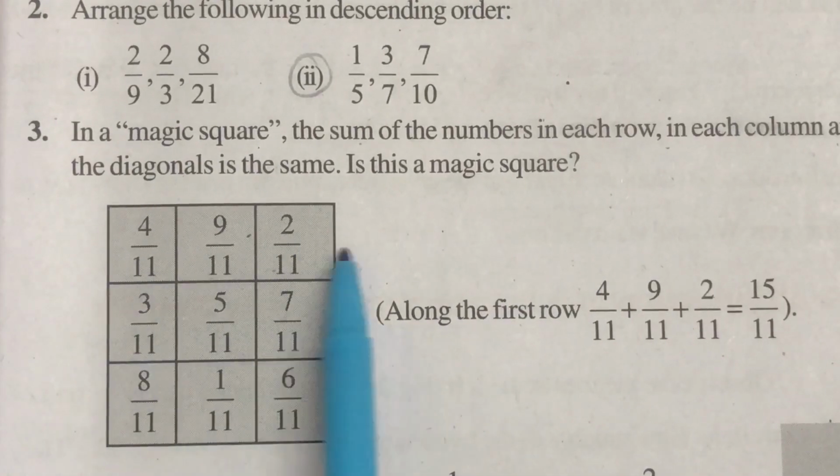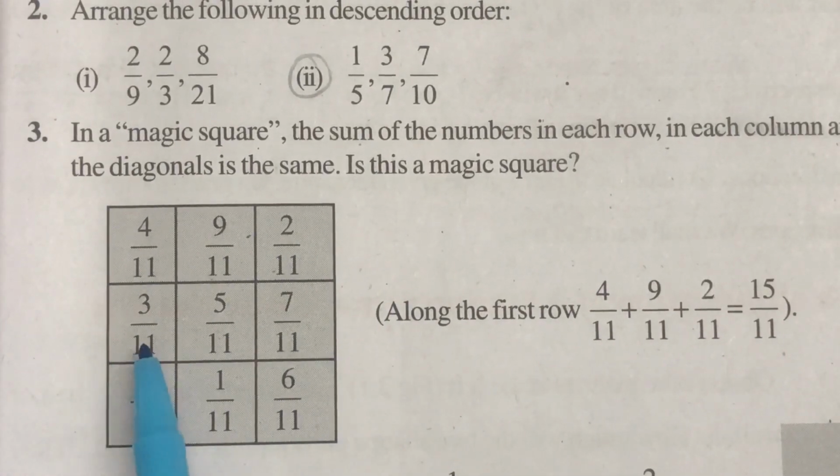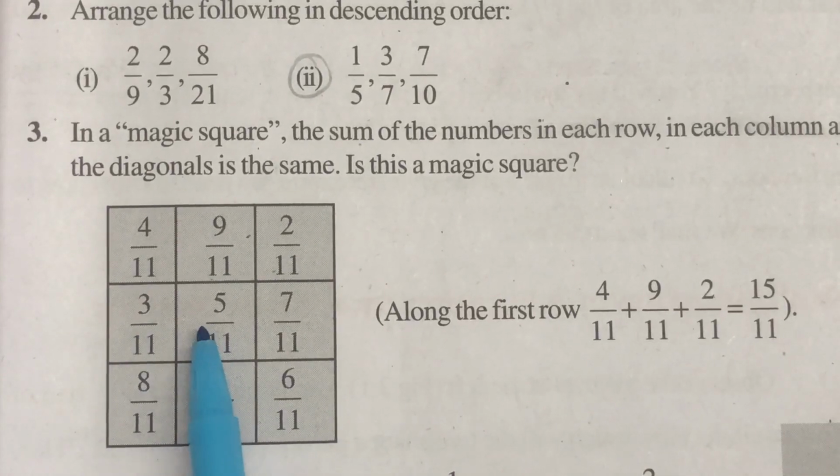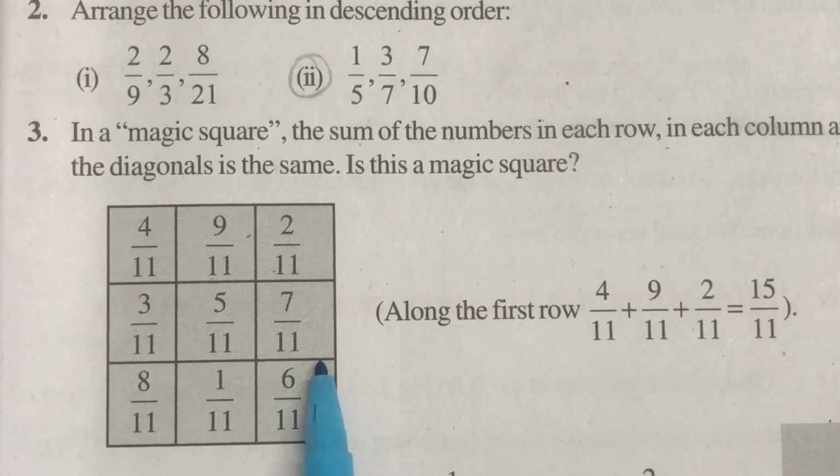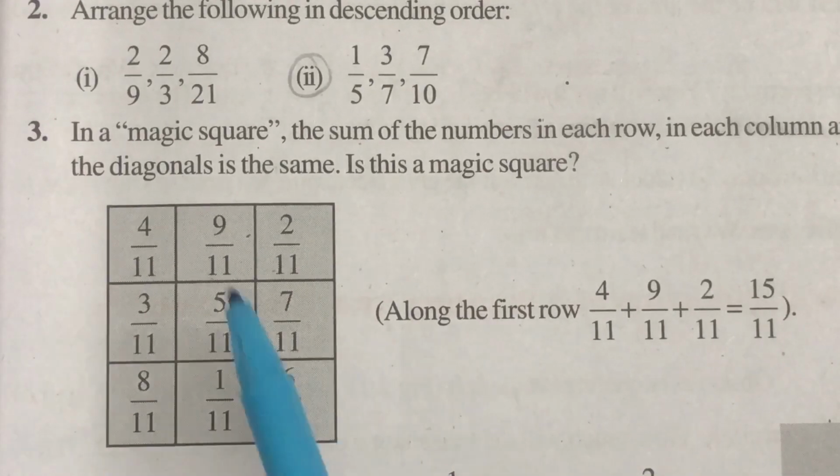See here, the first row is already done. Second row. See here, 3 plus 5 is 8. 8 plus 7 is 15. So 15 by 11. In the last row, 8 plus 1 is 9. 9 plus 6 is 15. 15 by 11. So this is also 15.